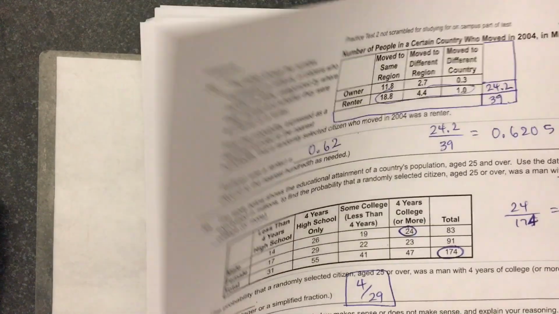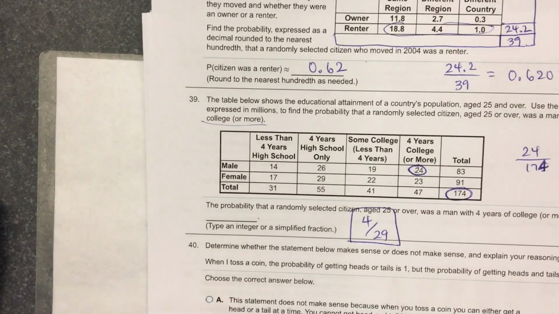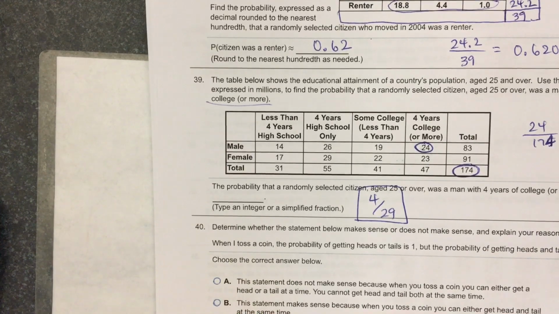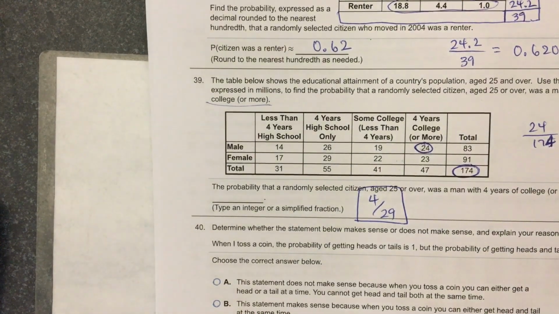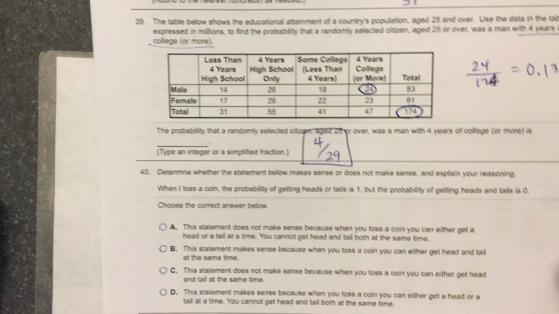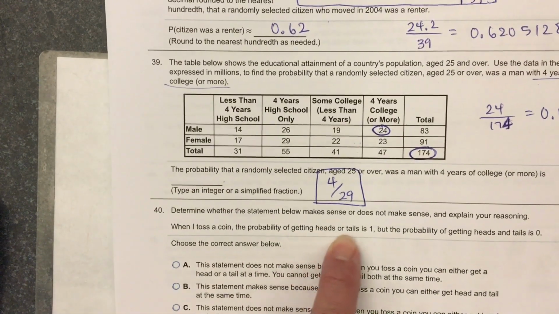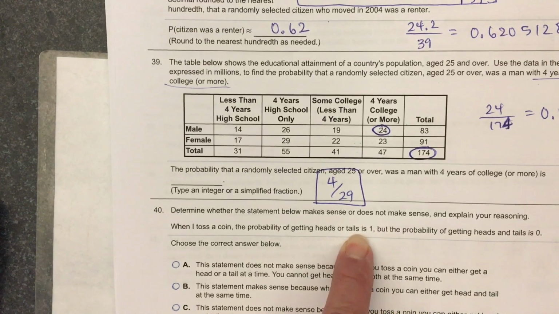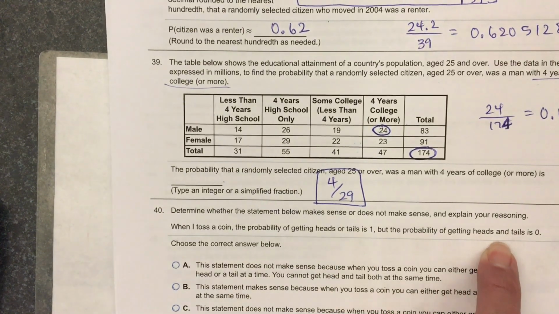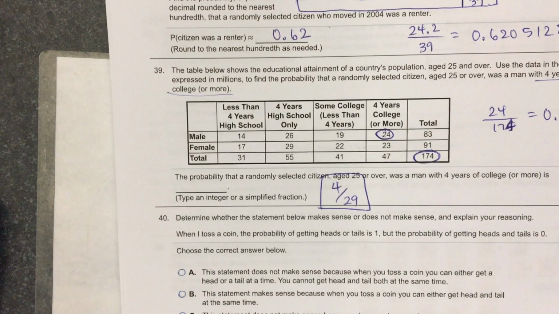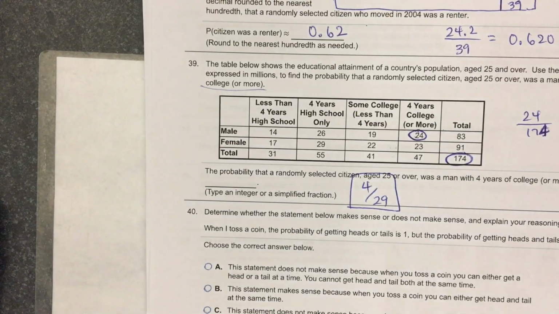Problem 40. Determine whether the statement makes sense or does not make sense and explain your reasoning. When I toss a coin, the probability of getting heads or tails is 1, but the probability of getting heads and tails is 0. This one is kind of a little play on words. It kind of goes back to that spinner problem, yellow and green.